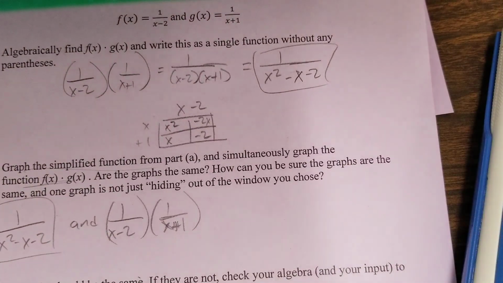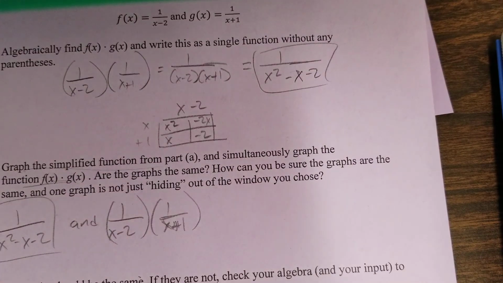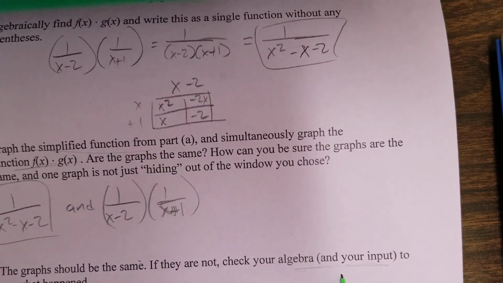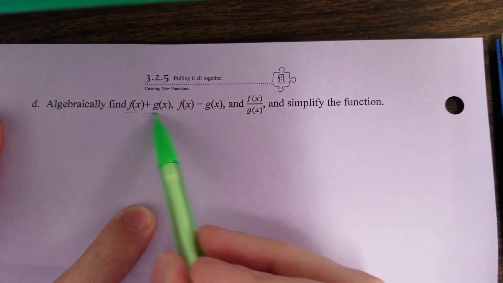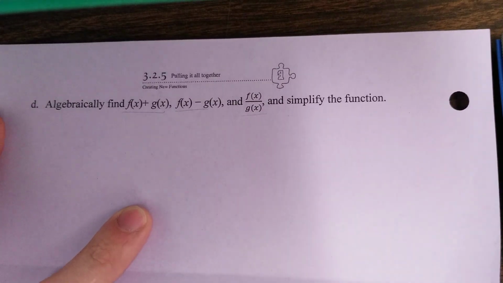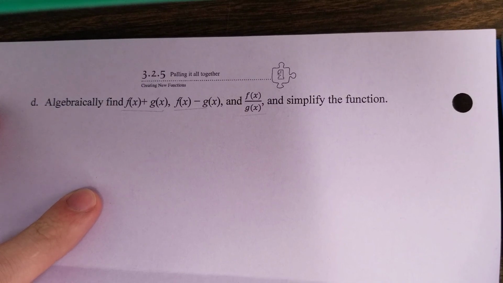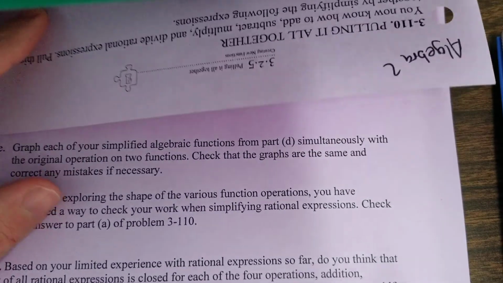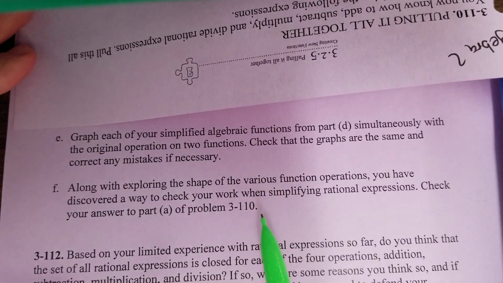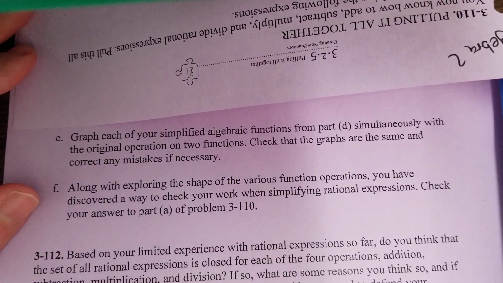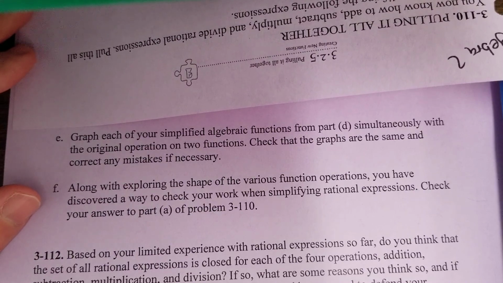So they should be the same. If not, check your algebra, check your inputs if they don't match. Make sure that we add everything in parentheses. So we just did multiplying. It's wanting us, for practice, to see what happens if we add them, subtract them, divide them, simplify them. And then it says to graph them simultaneously, so that's doing that same thing to check it. Again, they should be matching.